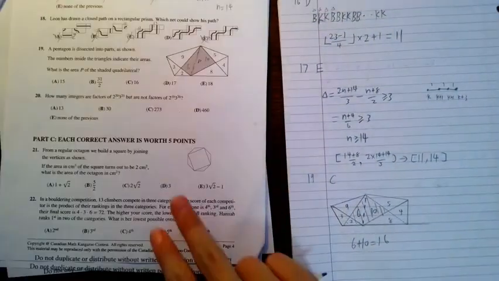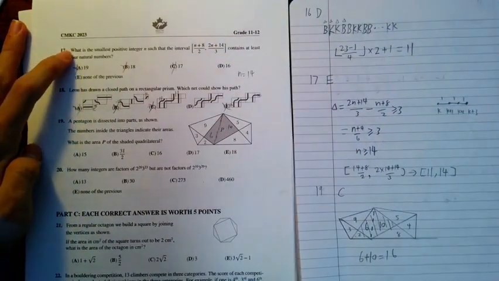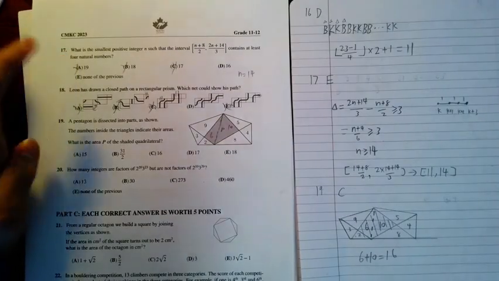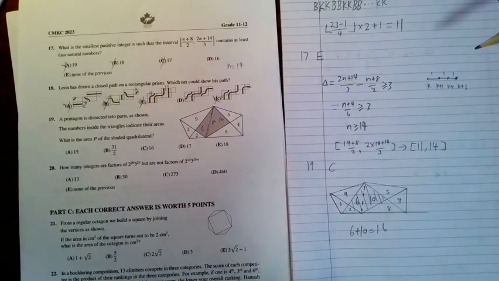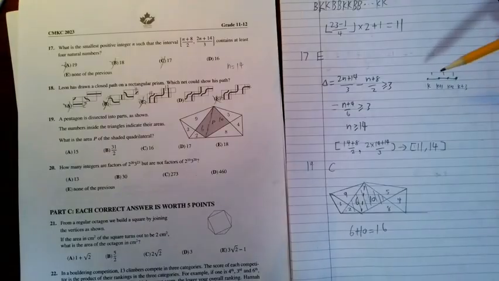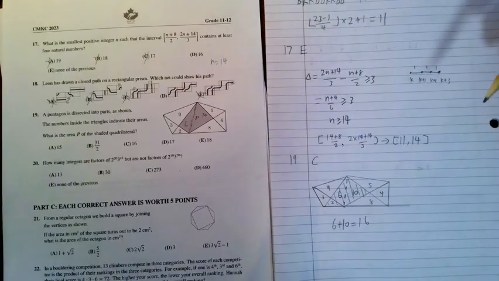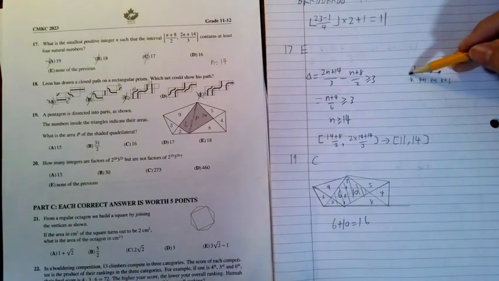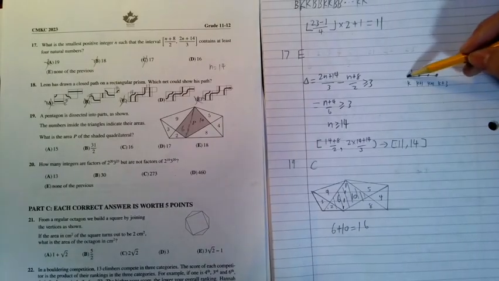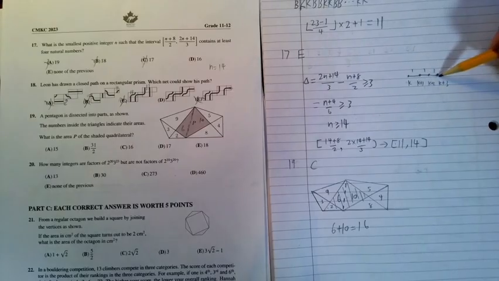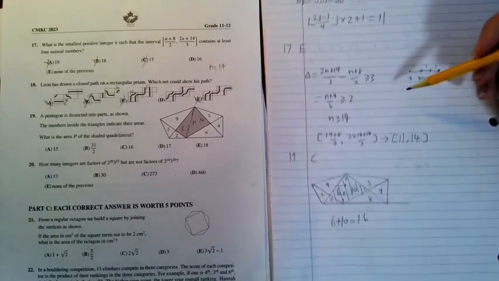And question 17. The smallest positive integer m such that this interval contains at least 4 natural numbers. In order for the range to cover four different natural numbers or integers, the difference of this interval must be greater than or equal to 3, because this is the most ideal situation. This is an integer, this is another, and another, and the distance here is 1, 1, 1, so 3.